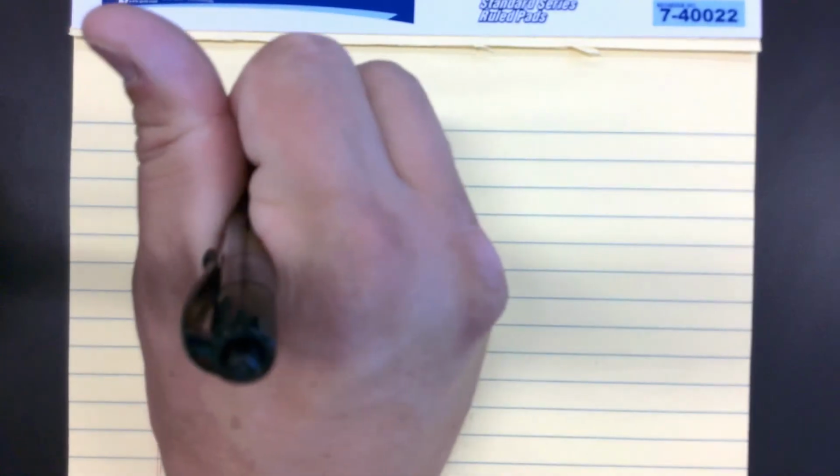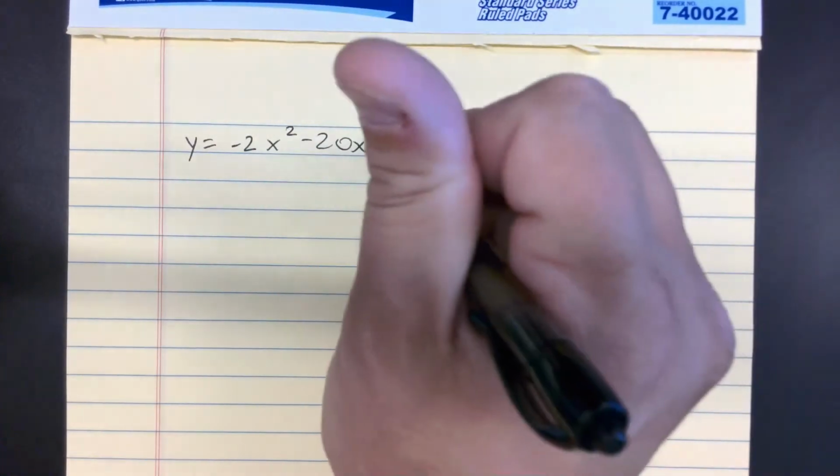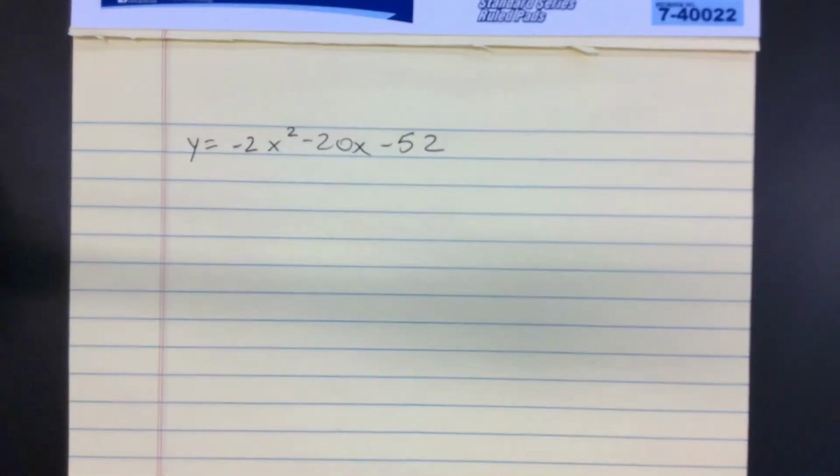Today I'm gonna graph one, just to walk us through one more, but then we're gonna increase a little bit. We're gonna start talking about the domain and the range of a quadratic function. So, ignore this first part, but I'm gonna walk through one of these. If we have y equals negative 2x squared minus 20x minus 52. Stay quiet while I'm doing this.